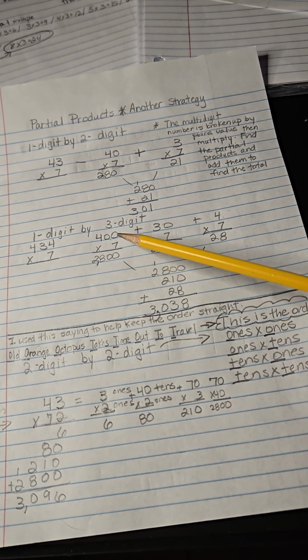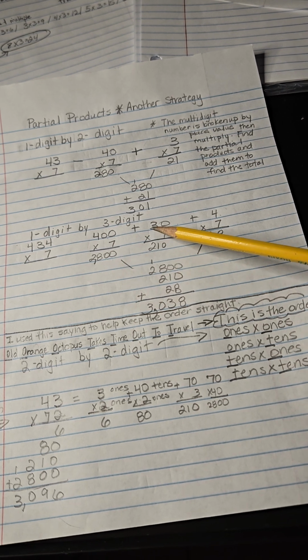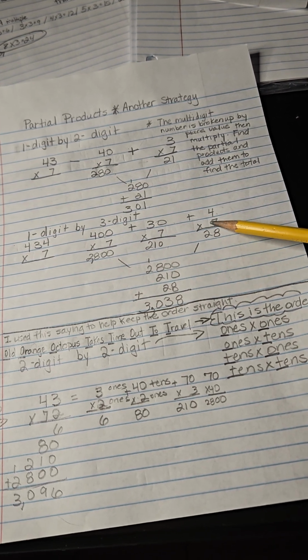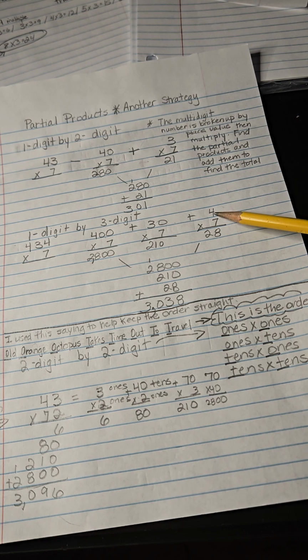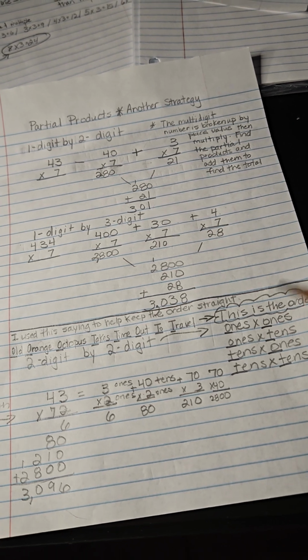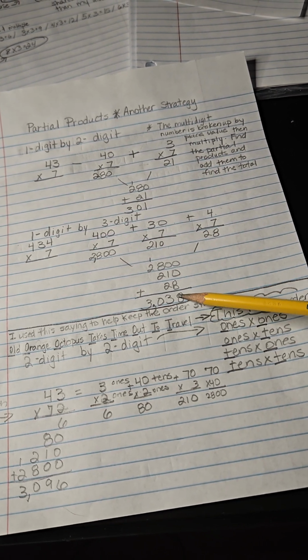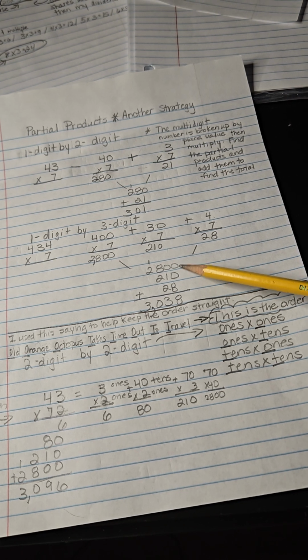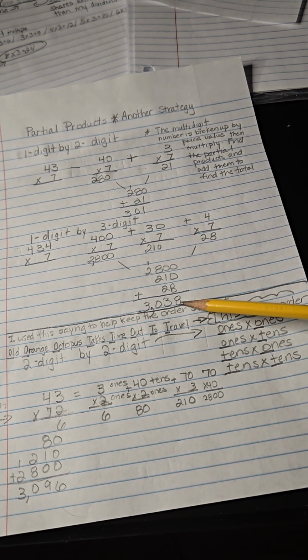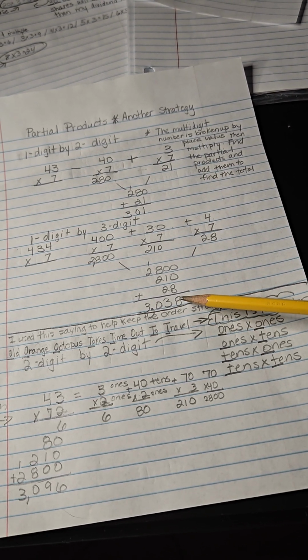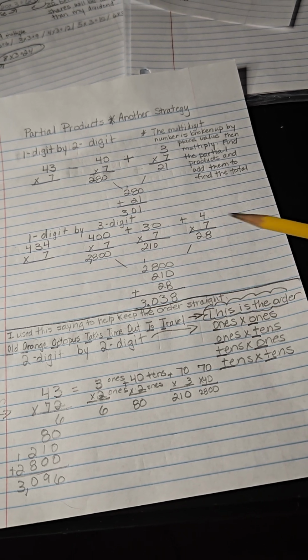So 400 times 7 is 2,800, 30 times 7 is 210, 7 times 4 is 28. I would take each one of those partial products and add them up to get my total product sum, okay?